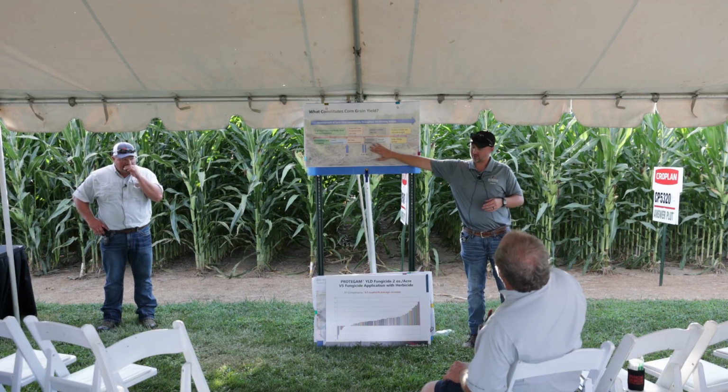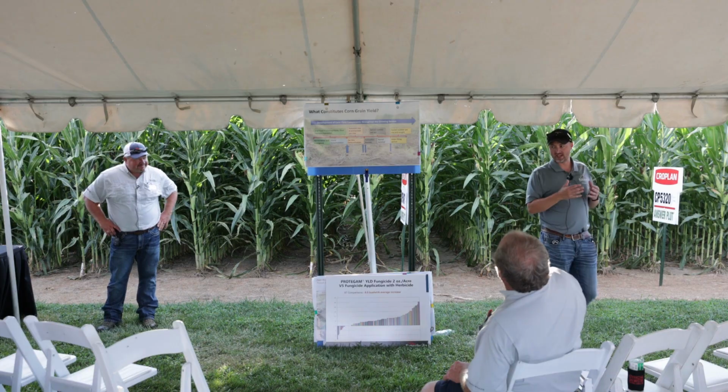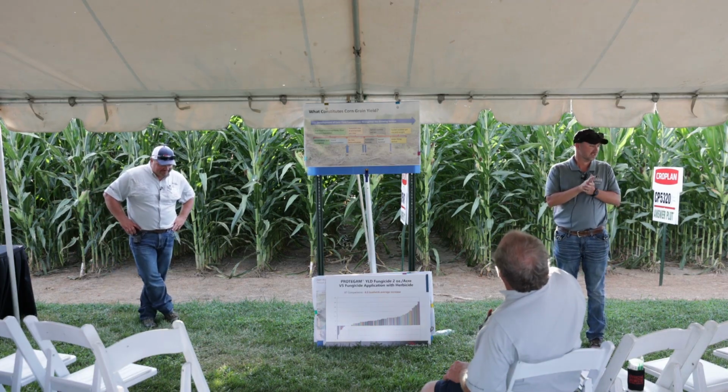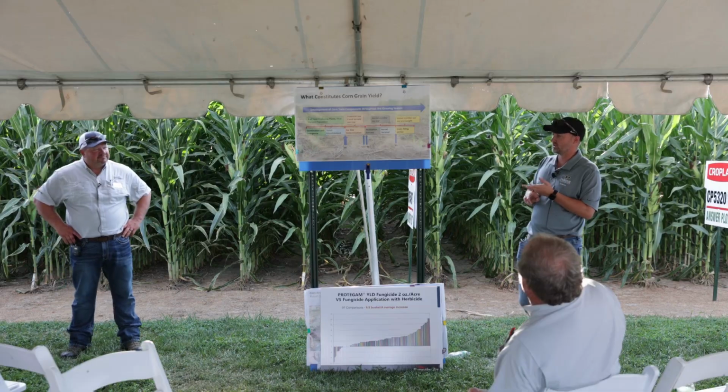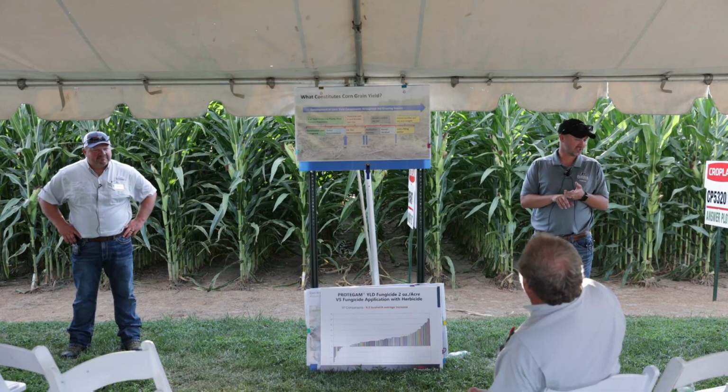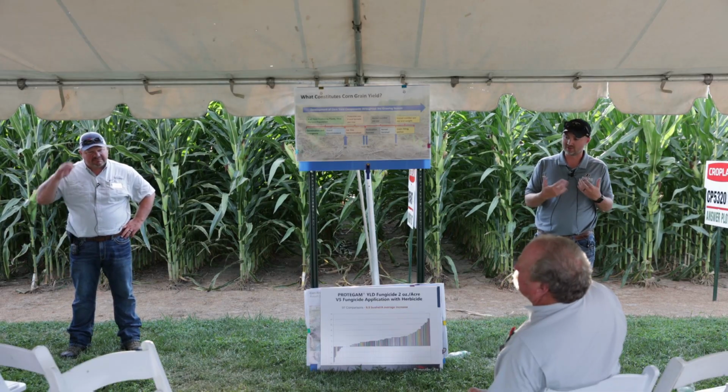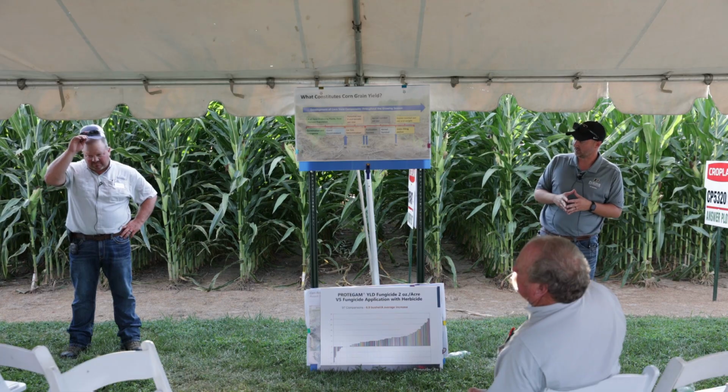So it starts with number of plants per acre, germination and emergence. You think about planting, think about depth, the uniformity of emergence, the quickness of emergence. There's a lot of important aspects in just getting that corn into the ground and getting it out of the ground in a timely fashion.